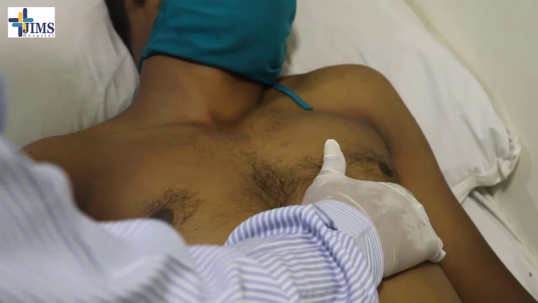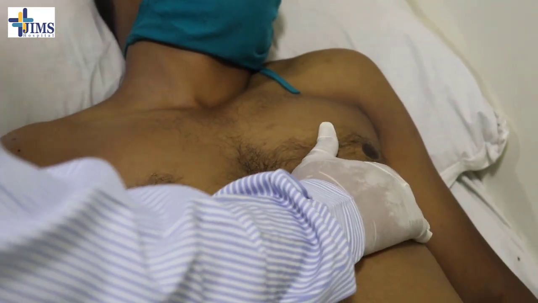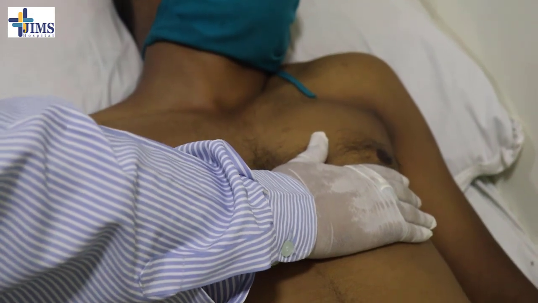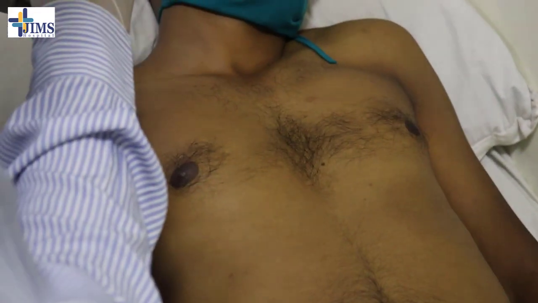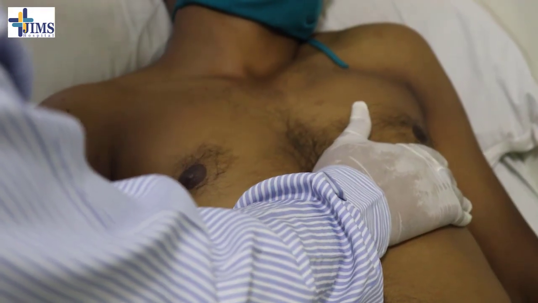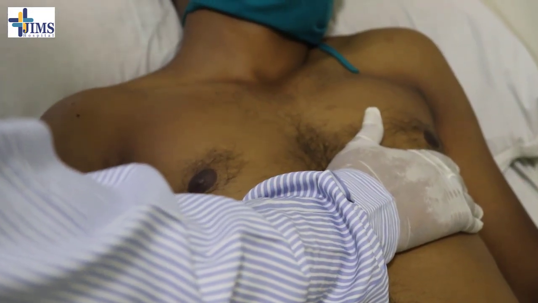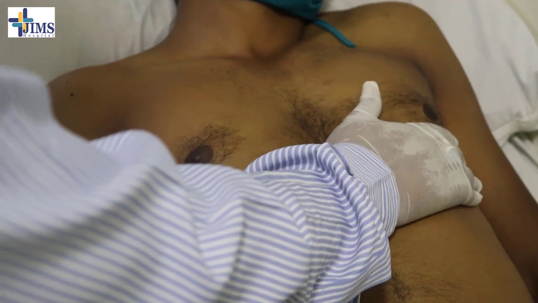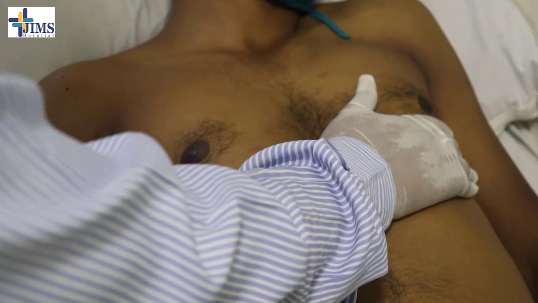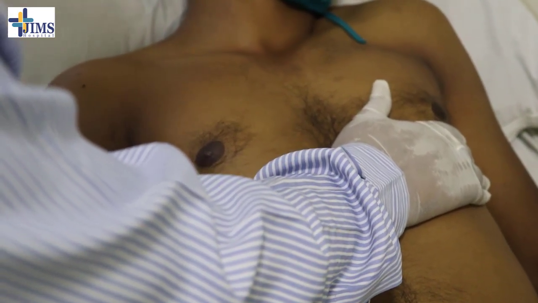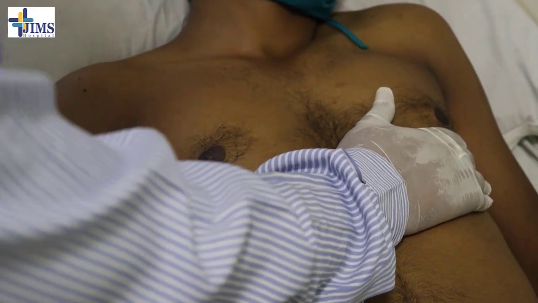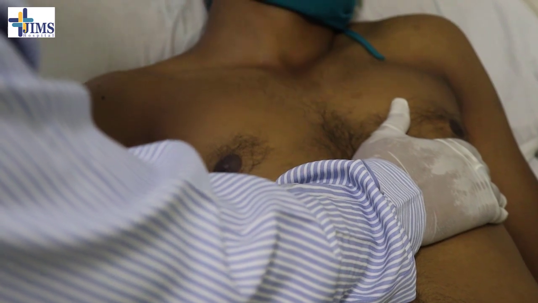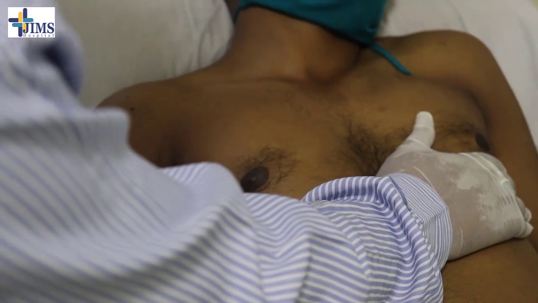So pulsation and thrill is the palpable part of the murmur that can also be felt under the hand. These are not theoretical, these are practical aspects that should be felt by yourself. So I am just narrating here to show an outline, a nutshell overview of how to examine the heart.